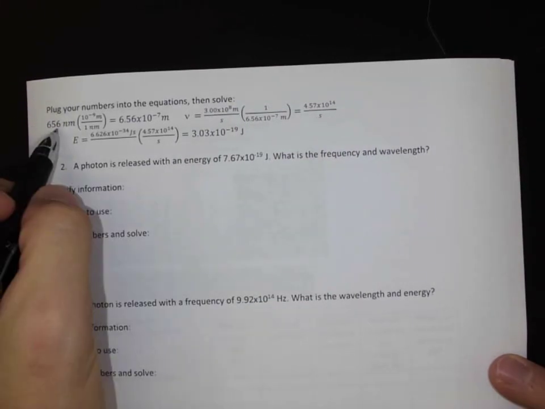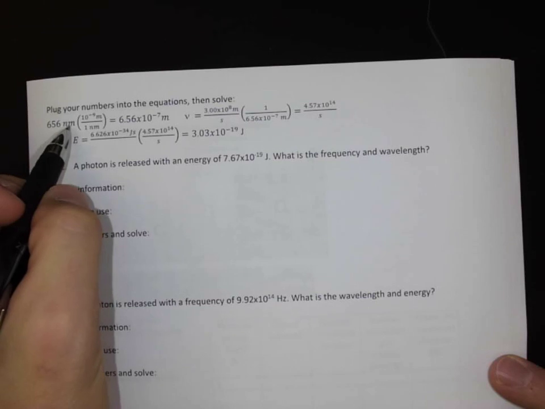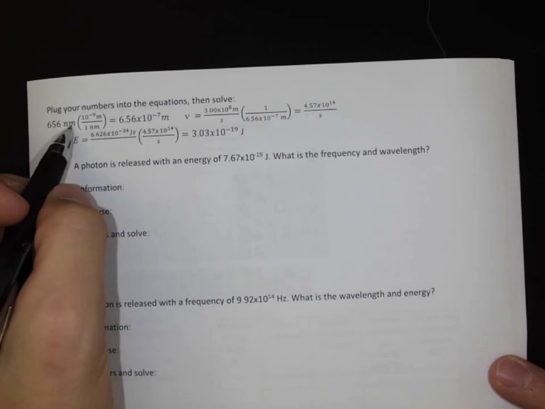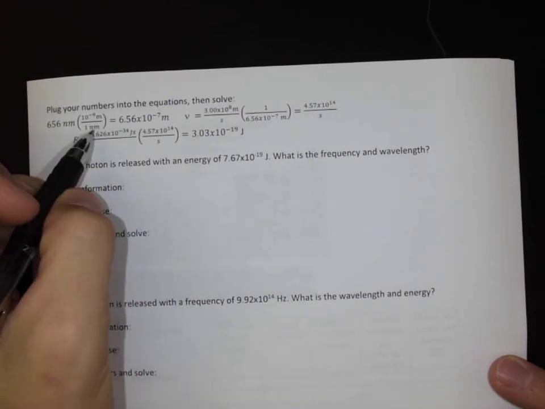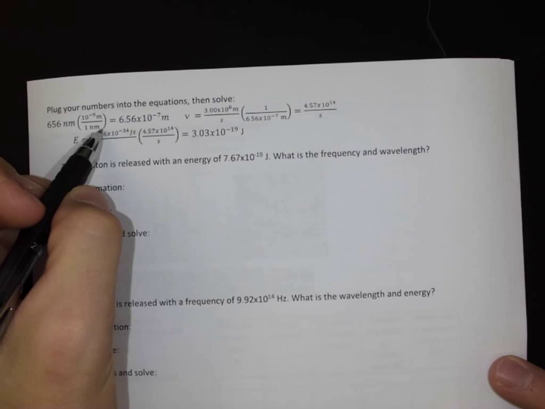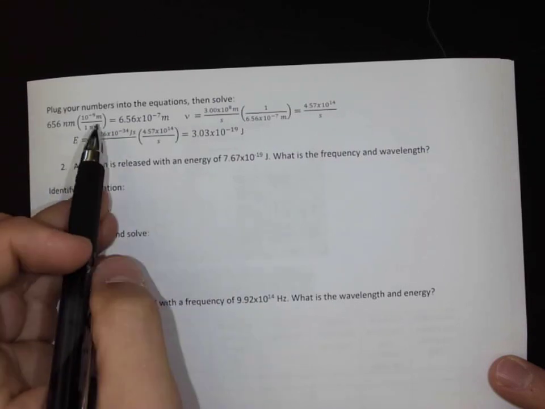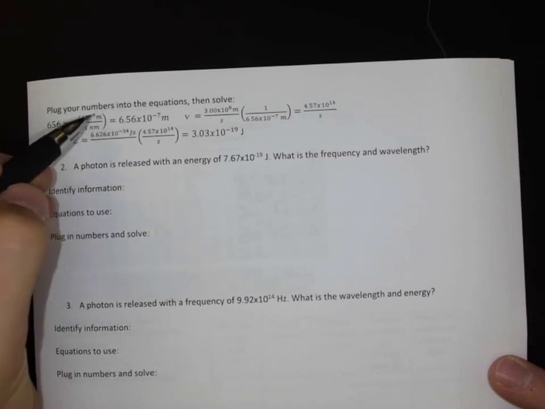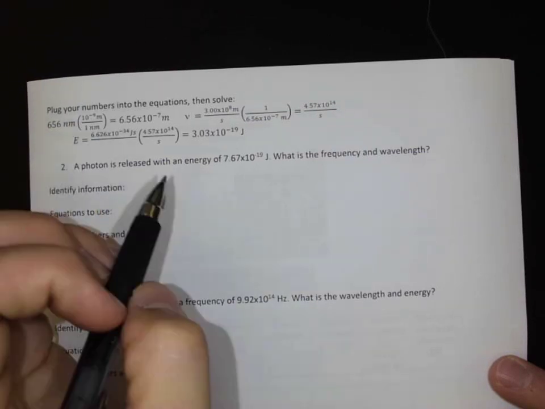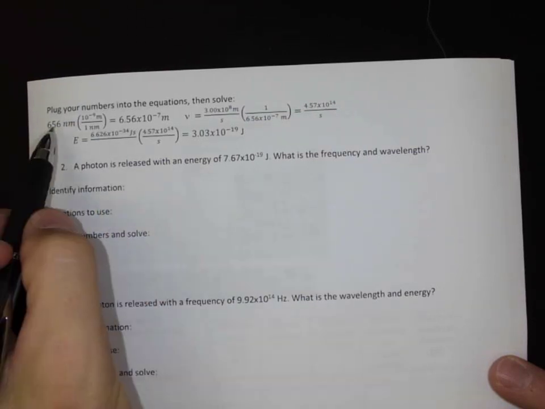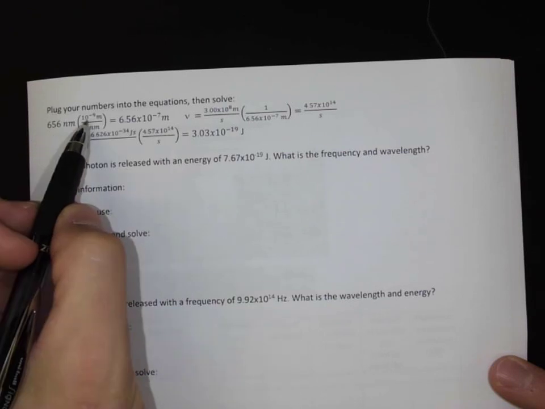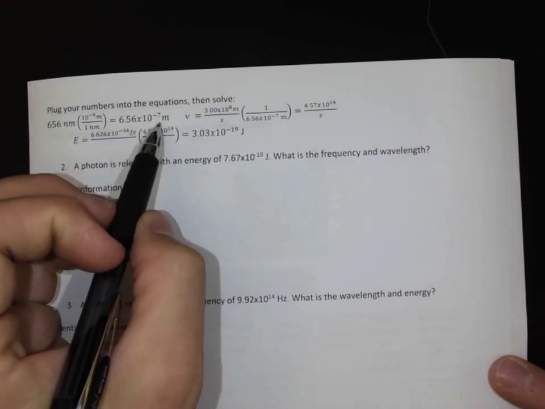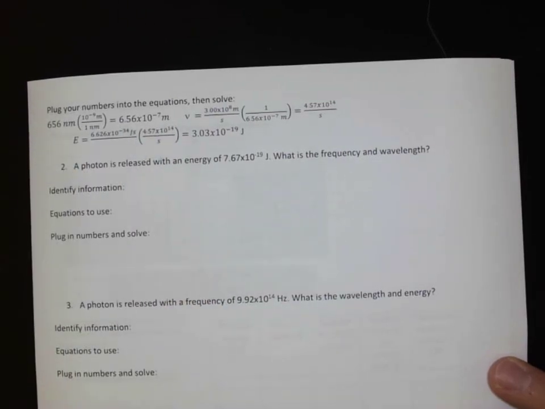So I take my 656 nanometers and I'm going to convert nanometers to meters. If I'm going to convert nanometers to meters, I got to put nanometers at the bottom, I put meters at the top, and I use my conversion table to go from nanometers to meters. Put 10 to the negative 9th on top, multiply 656 times 10 to the minus 9th. That gives me 6.56 times 10 to the minus 7th meters.